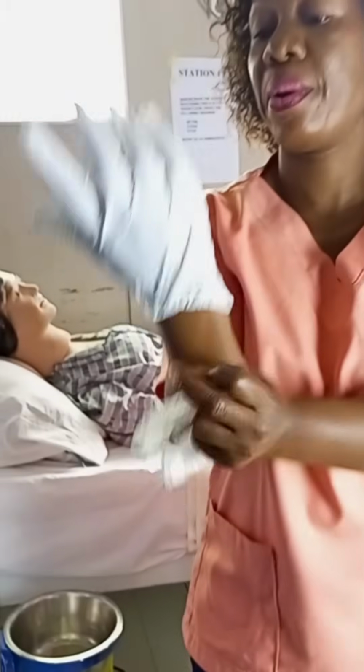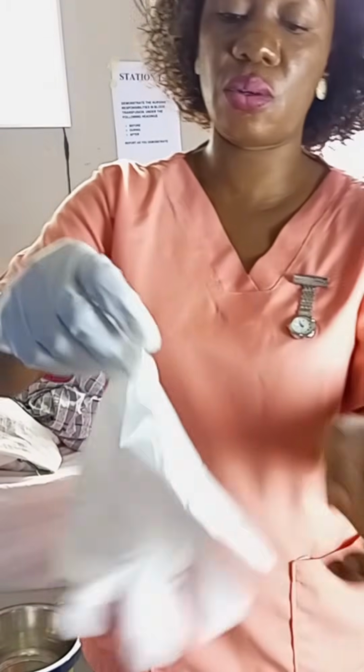So I have to perform hand hygiene. Of course, that's the next step. So follow me. Let's go and perform hand hygiene. I'm done performing hand hygiene. So the next step is for us to don gloves. So I'm donning my gloves, preparing for this procedure.